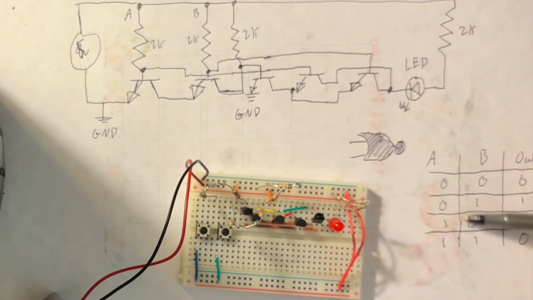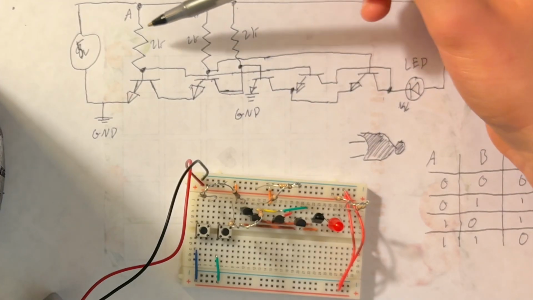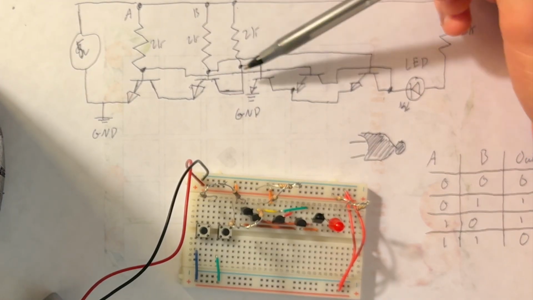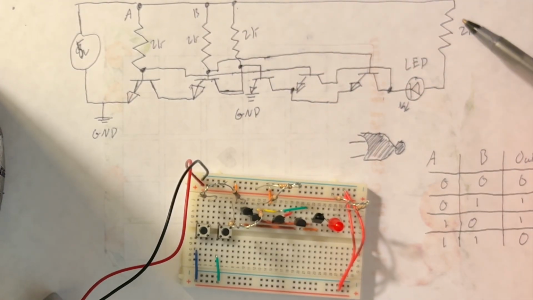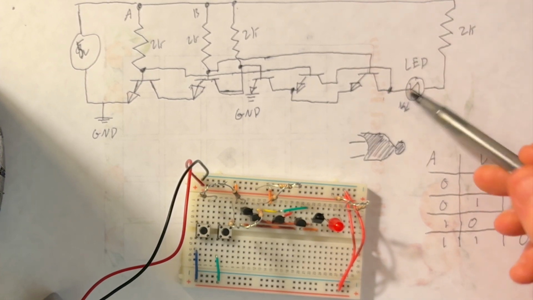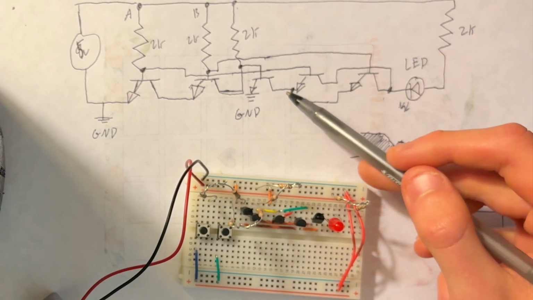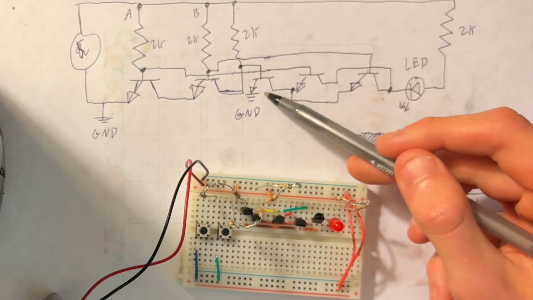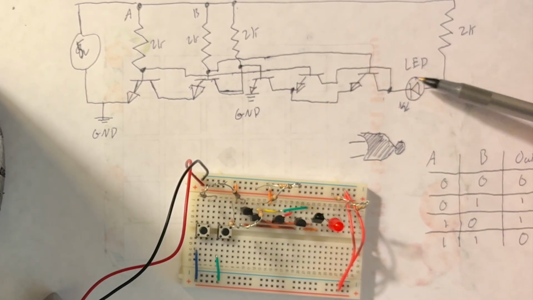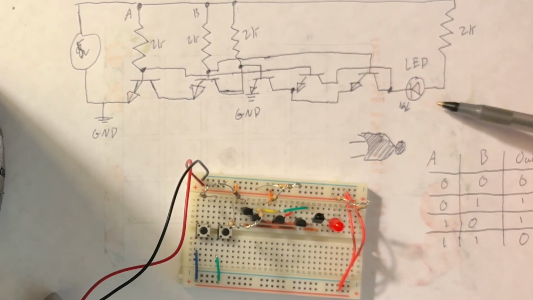Then, for these next two cases, when either A or B by themselves are on, then the power is able to go across the LED, across either one of these transistors, and to this ground, which will complete the circuit and turn the LED on.